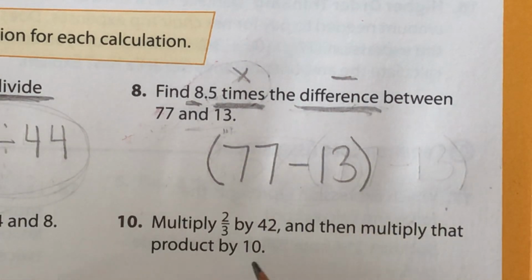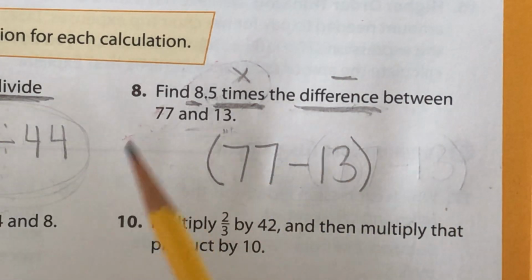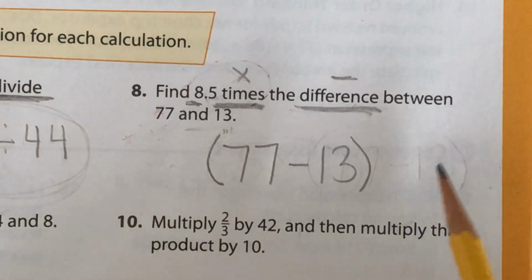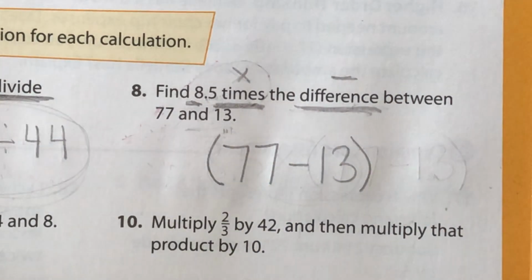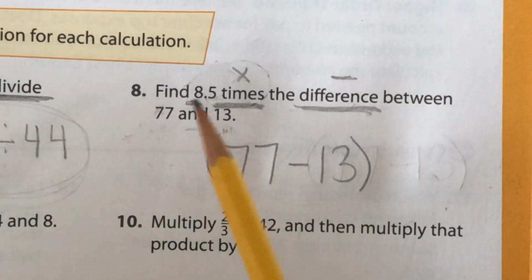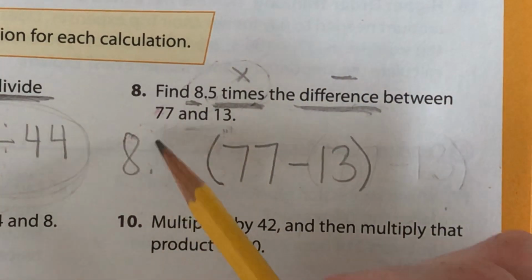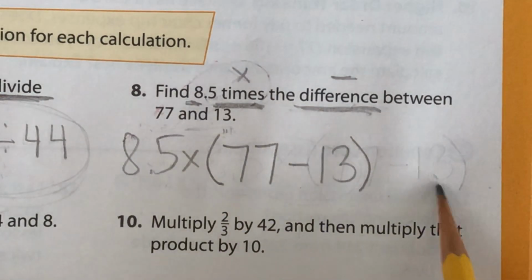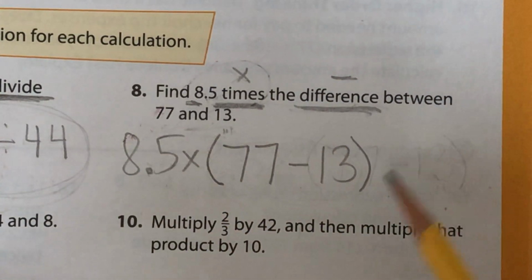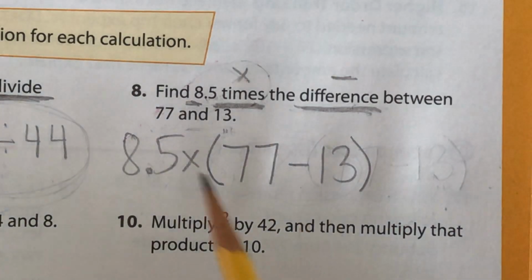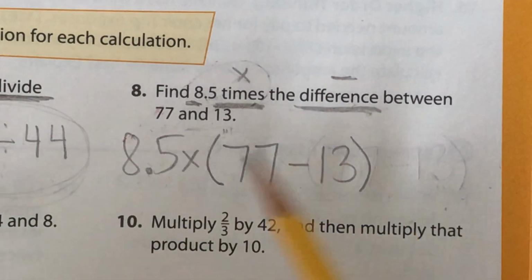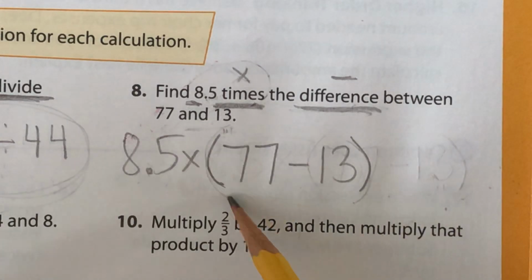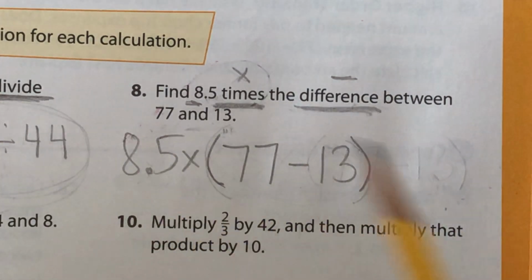So does it really matter where we put the 8.5? Can we put 8.5 times over here? Can we put 8.5 times over here? Does it really matter? It actually doesn't, okay? I read this as just saying 8.5 times this. But if you put the 8.5 over here, like times 8.5, it doesn't matter because multiplication is commutative. And as long as you have these in parentheses, it doesn't matter what side you put it on because you'll still get the same answer.